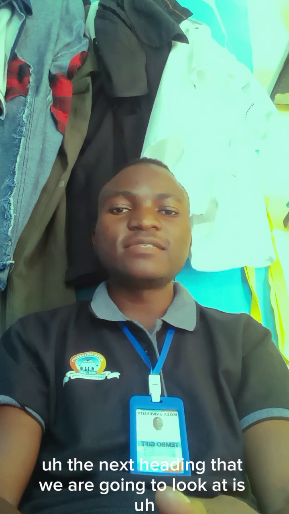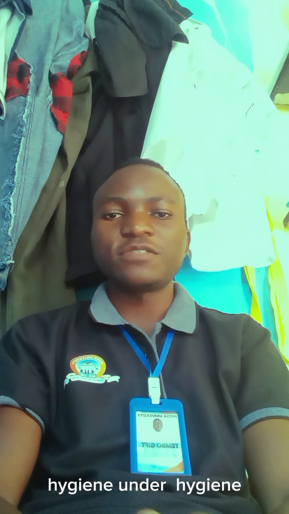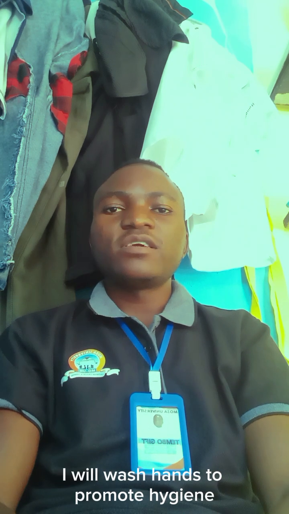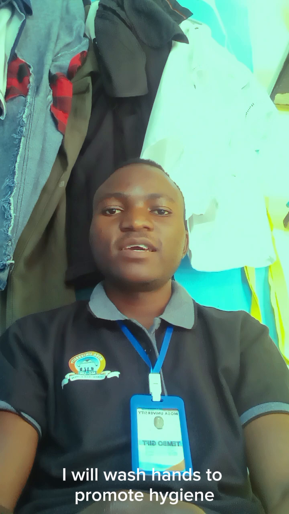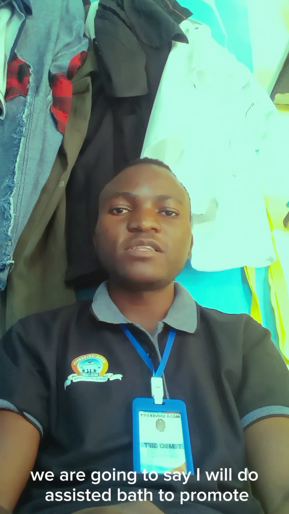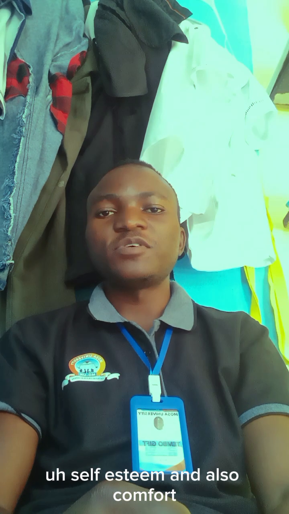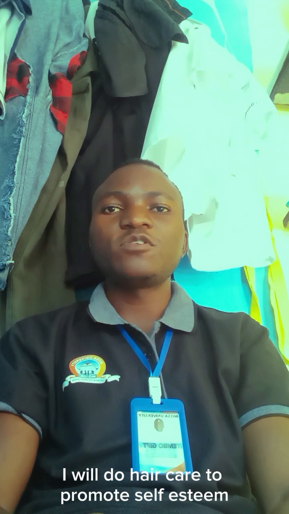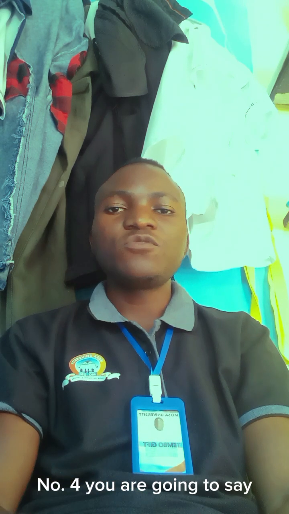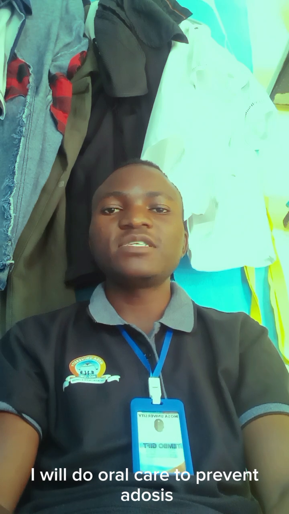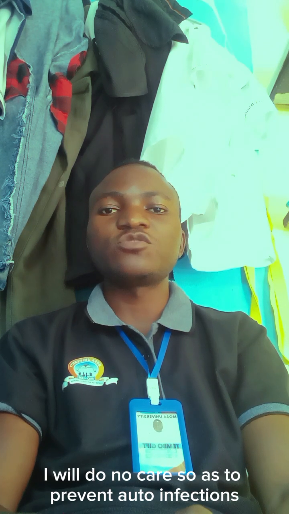The next heading that we are going to look at is hygiene. Under hygiene, we are going to say, I will wash hands to promote hygiene. Number two, I will do assisted bath to promote self-esteem and also comfort. Number three, I will do hair care to promote self-esteem. Number four, I will do oral care to prevent halitosis and also to promote appetite. Number five, I will do nail care so as to prevent odor infections.